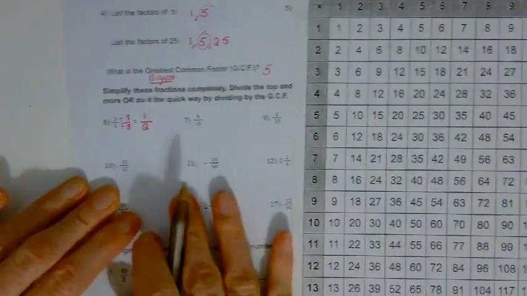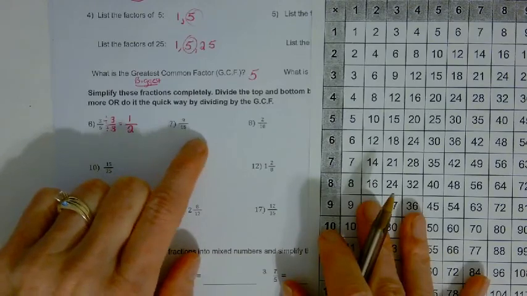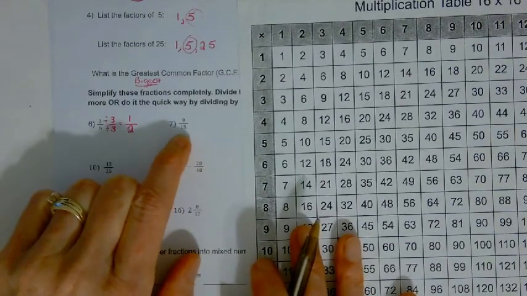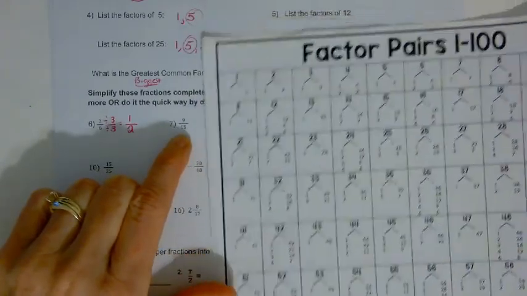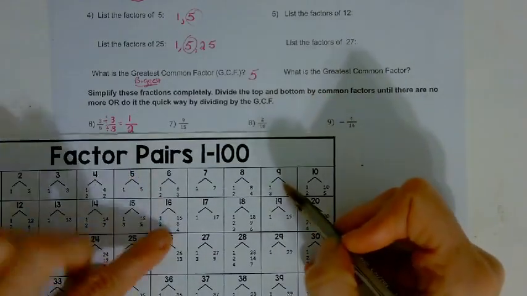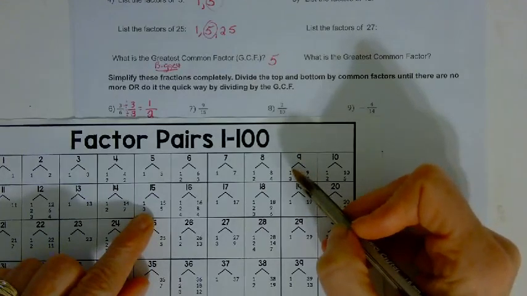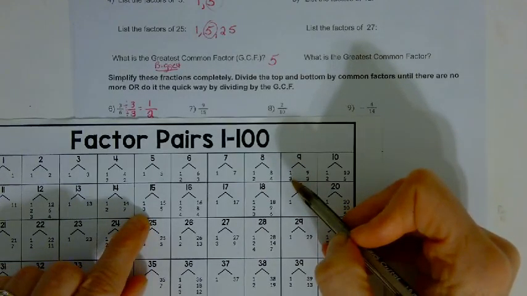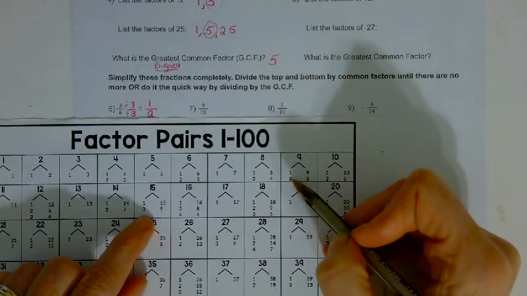Okay, number 7. I'll do number 7. So number 7, we have 9 and 15, so we can look over here at 9 and 15. What factor do they share between 9 and 15? Do they share a factor in there? I see 1, which we're not going to use. I see 3. They share a 3. And that's the biggest one that they share, right? They share just a 3.